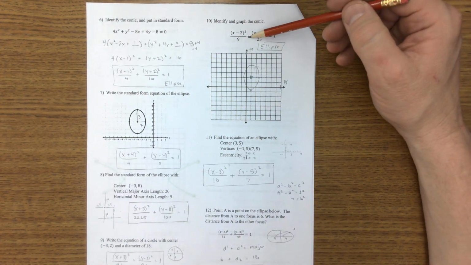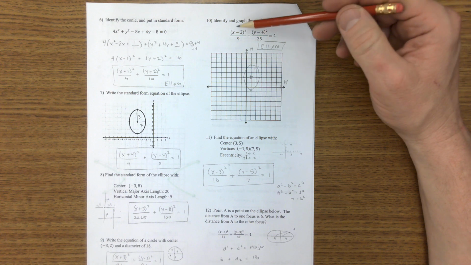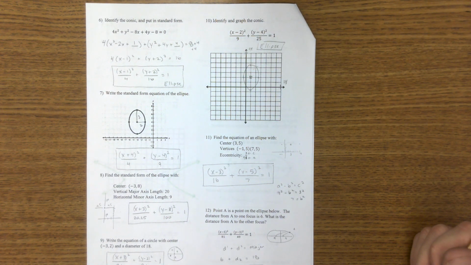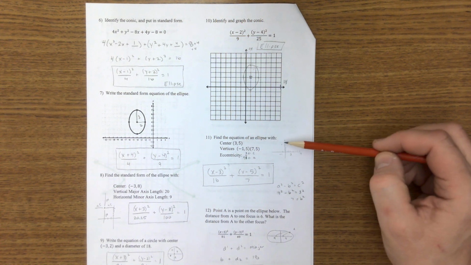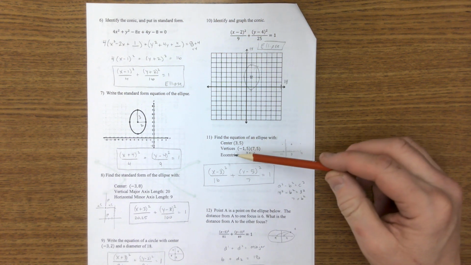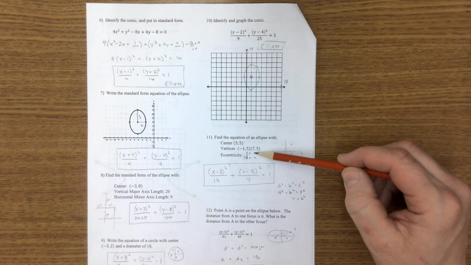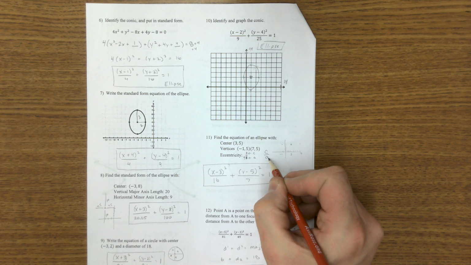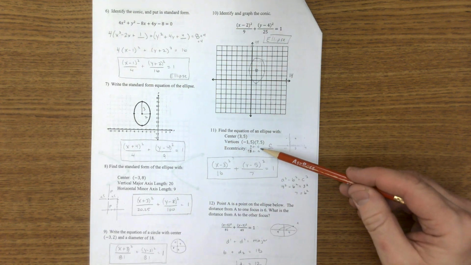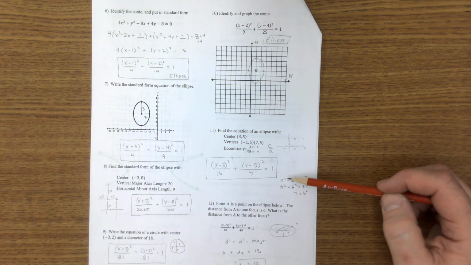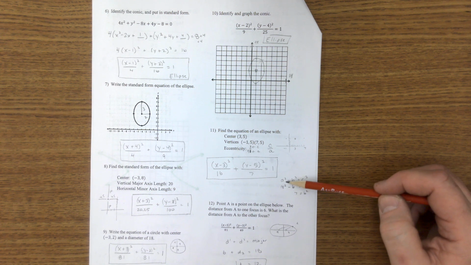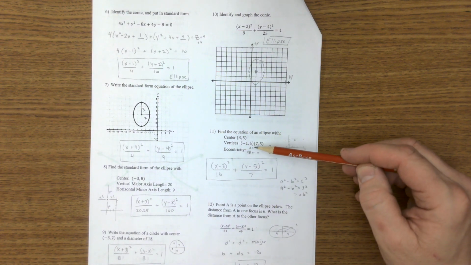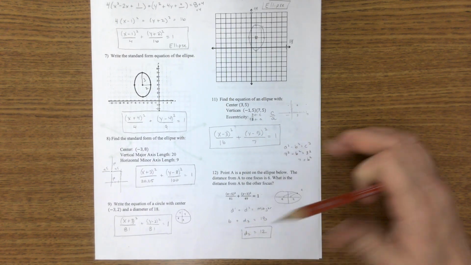Identify the conic. It's added and squared. It's an ellipse. Put the center, y direction 5, x direction 9. Ellipse, center, vertices, and when you see the eccentricity, the top number is C, the bottom number is A. Just remember that formula there. It tells you what the C value is and the A value. So then you can use the C and A here and figure out the B value. But this is just that relationship right there.